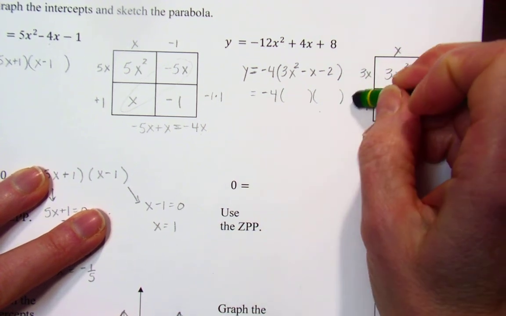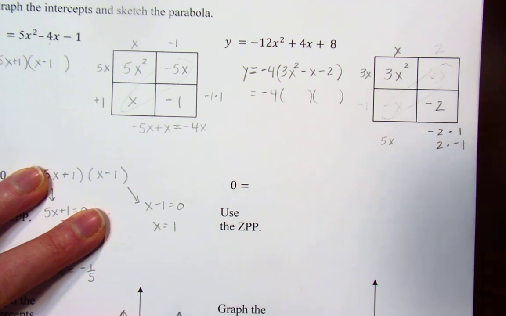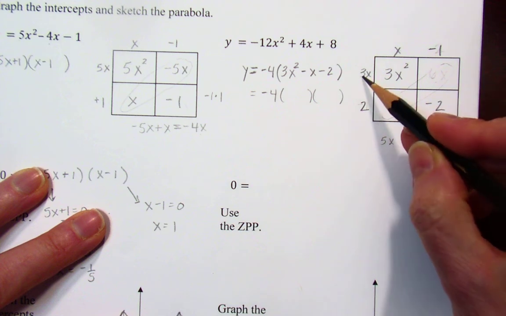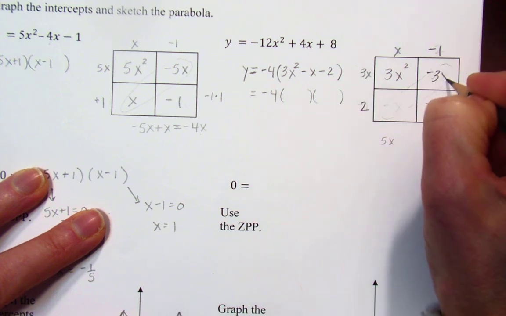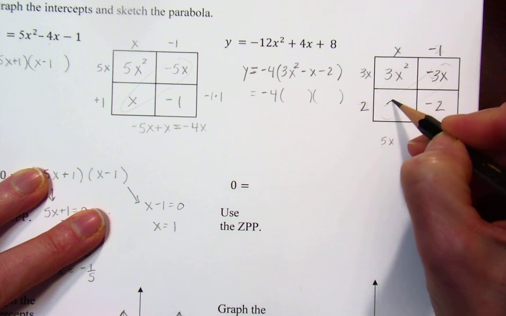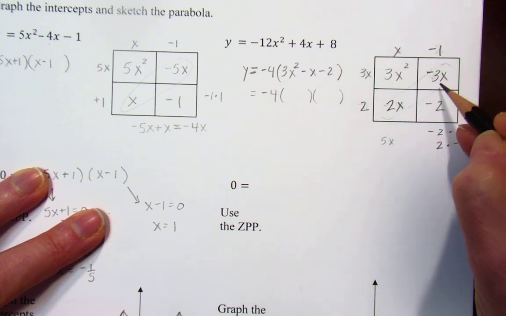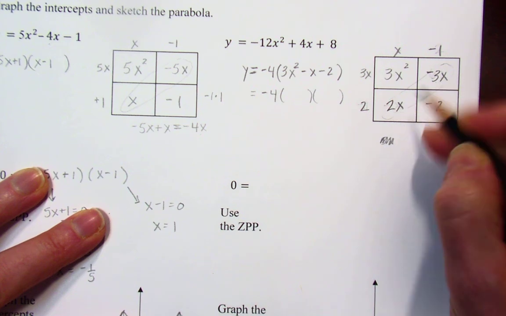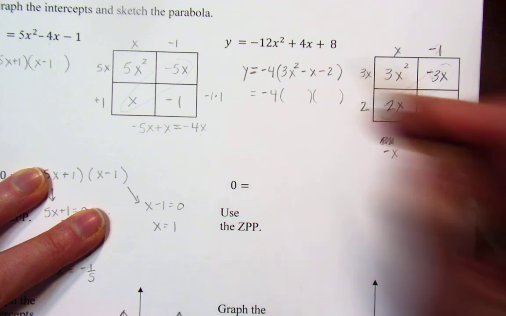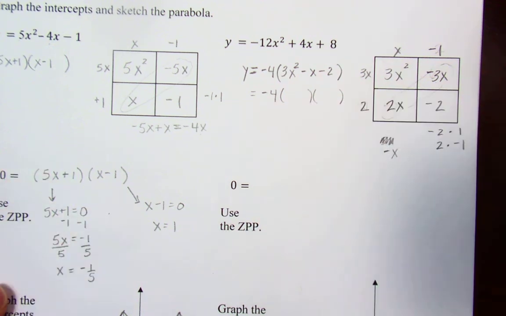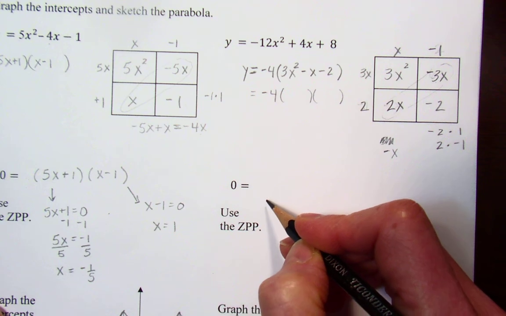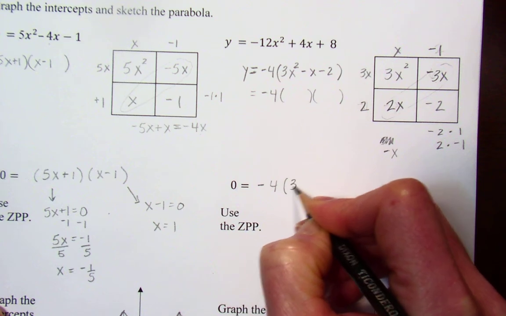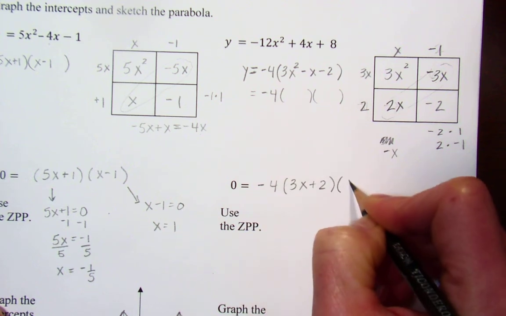What if I changed the position of the 2 and the 1? What if I made this negative 1 and this 2? Will that work out? 3x times negative 1 is negative 3x. X times 2 is 2x. Combining my like terms here, negative 3x plus 2x would be negative x. Does that match the middle term that I want? It does. So now I know that my zero product property is going to be applied to the factors negative 4 times 3x plus 2 times x minus 1.